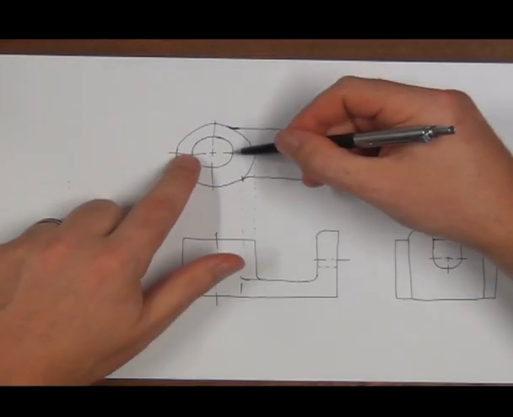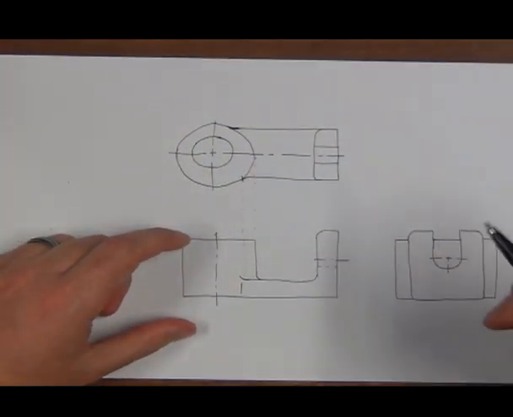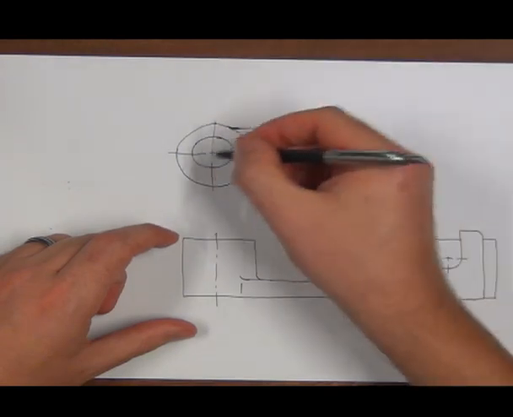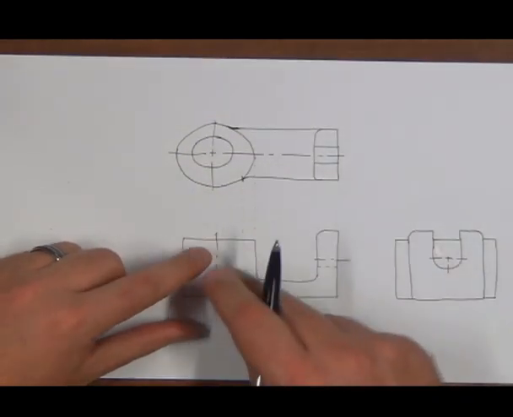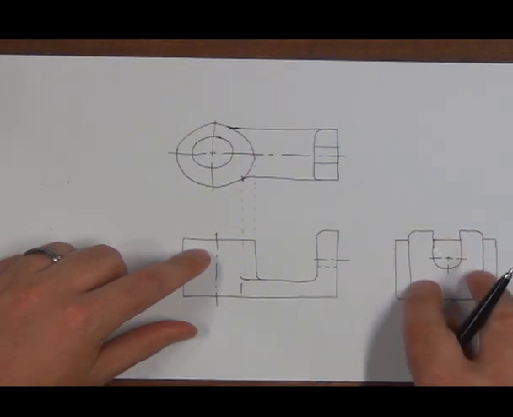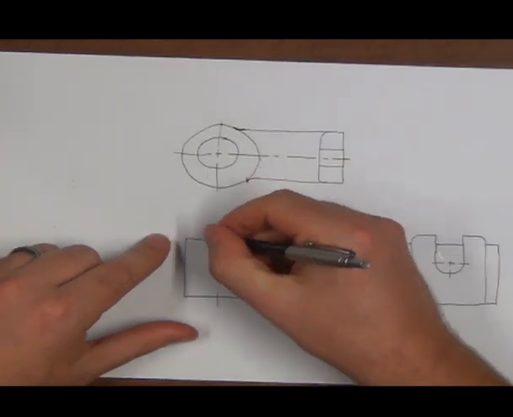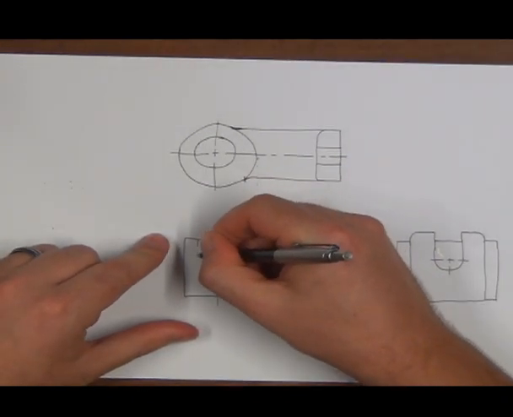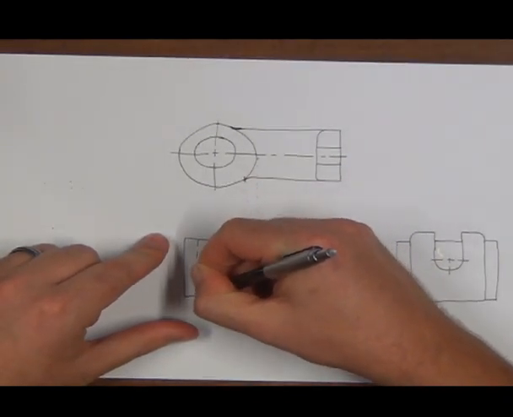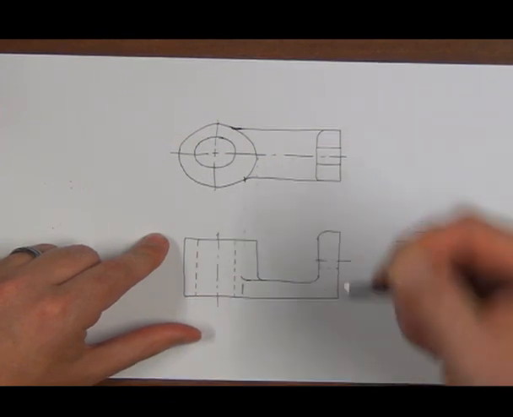So I can show the hidden detail for this cylinder in this view, or I can show it in that view. No problem. I'm going to place it in this view because this will not be behind other stuff in that one. It's nicely on its own. Something like that.